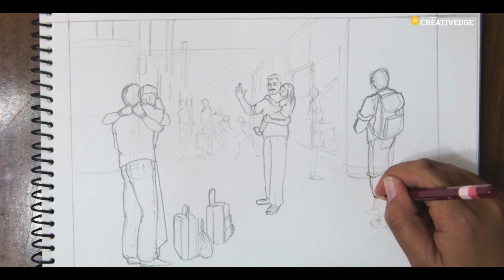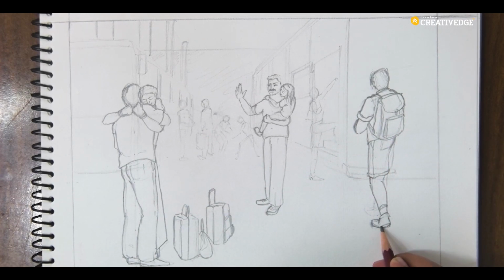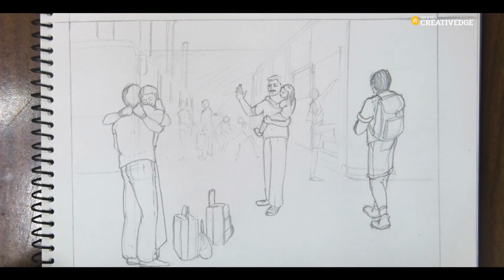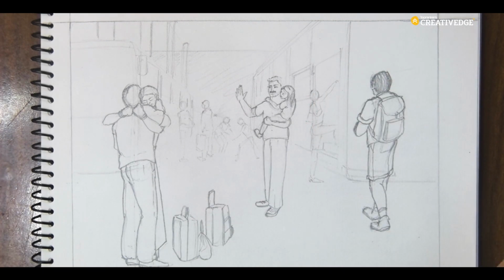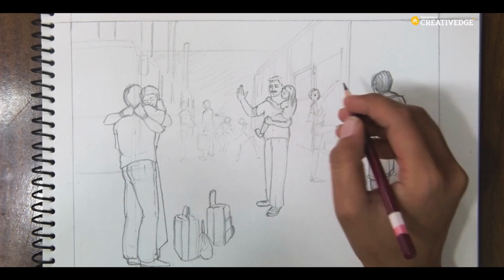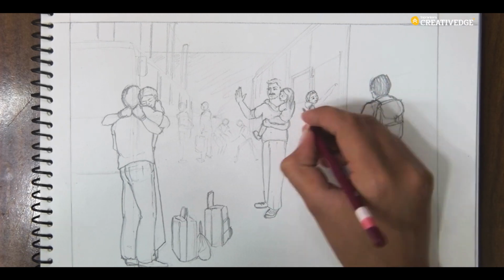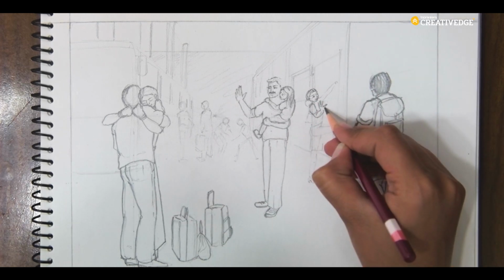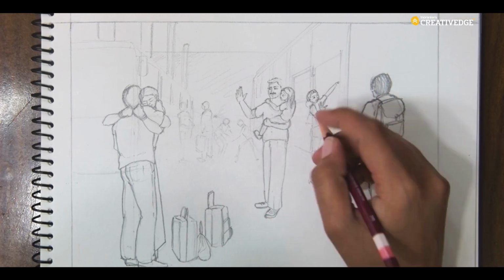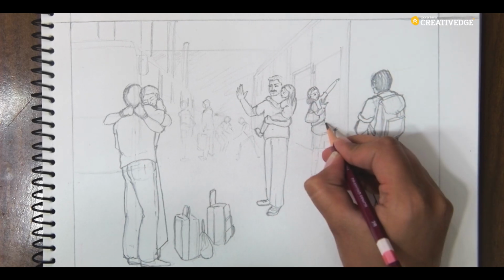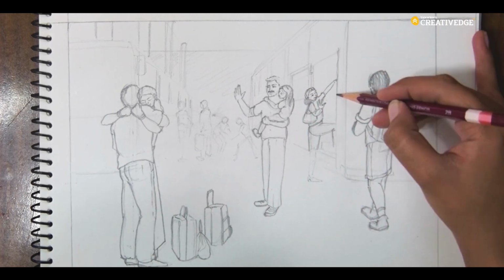I started sketching all the human figures lightly using a 2B pencil to maintain flexibility. I focus on the proportion and the placement first, making sure the scene looks well balanced. Once we are satisfied with the composition, I darken the outer line and add more detail, enhancing the clarity and the depth in the entire scene.